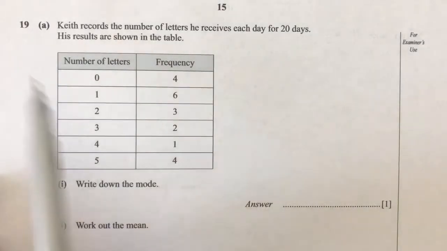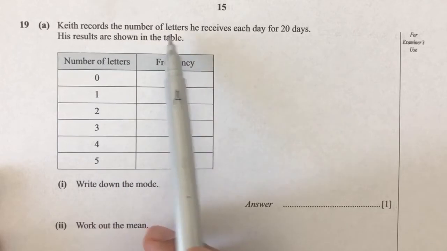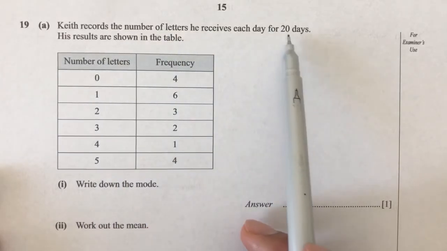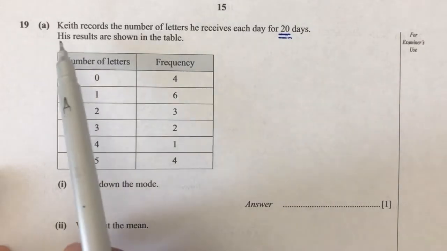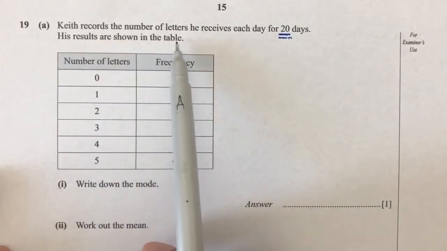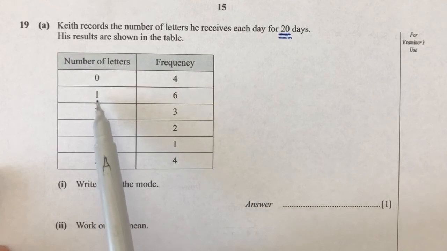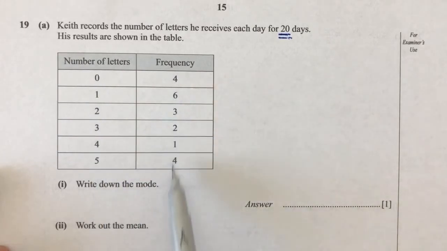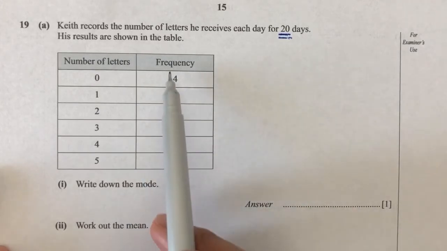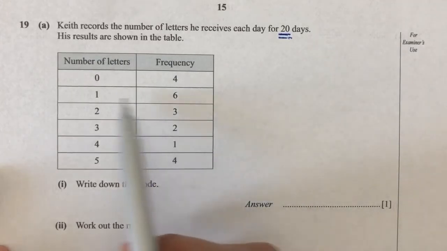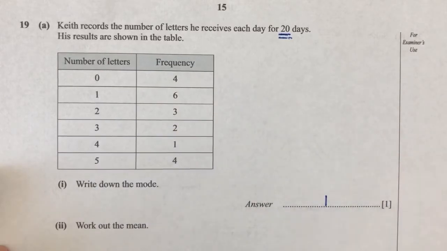Question number 19, part A. Keith records the number of letters he received each day for 20 days. That's the total number of days, which is 20 days. His results are shown in the table. So we have letters 0, 1, 2, 3, 4, 5, and frequency. Here we go. So part 1, write down the mode. The mode has the most frequency, so let's look. 6 is the most, so the mode will be 1.